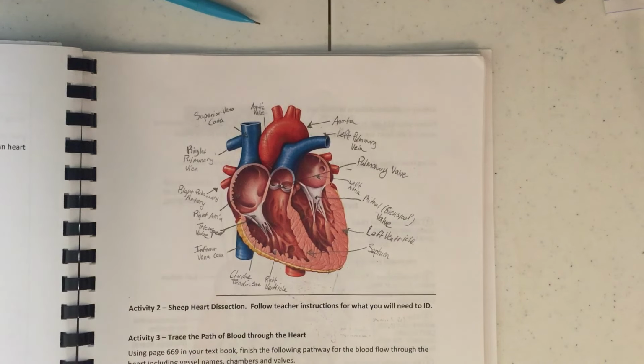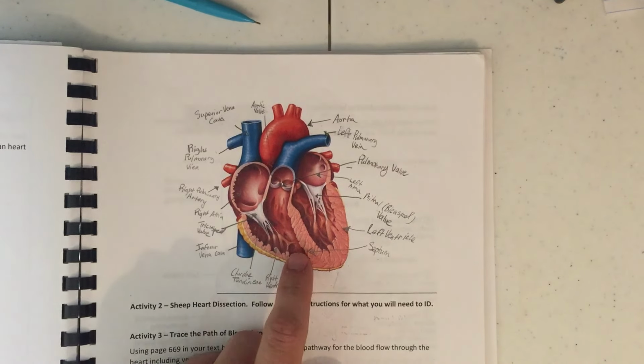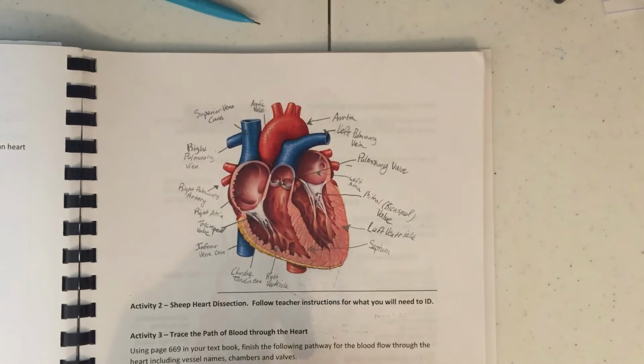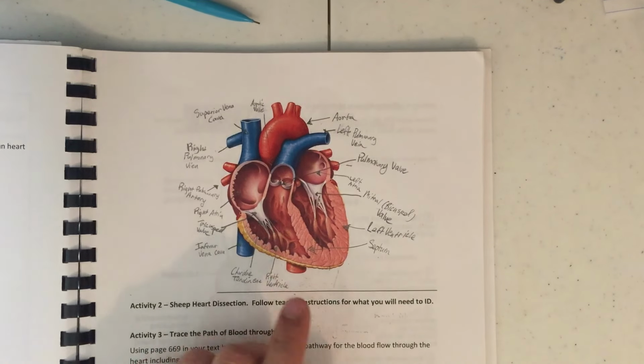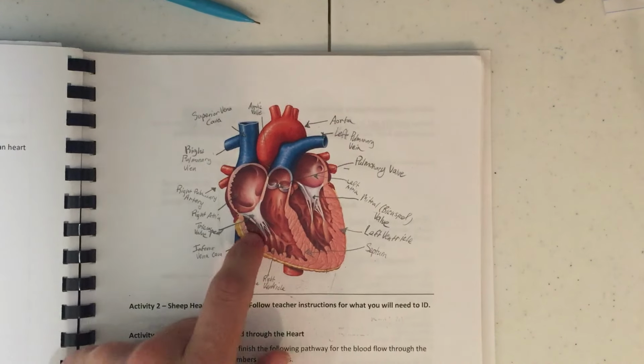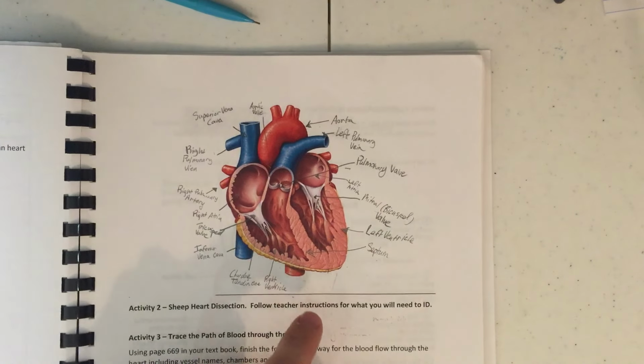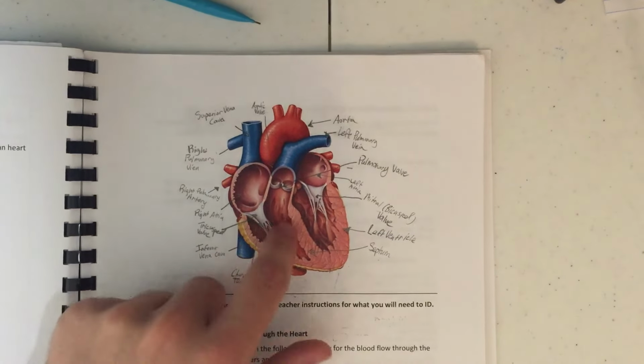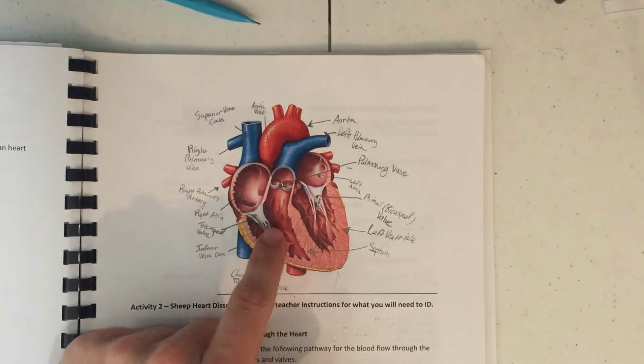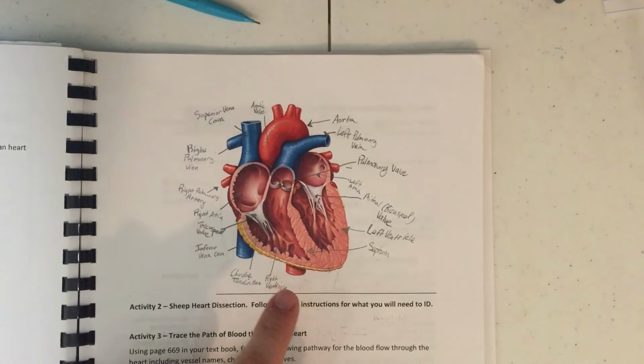Okay, some other things to note are the bicuspid valve. It's called that because it has two little flaps. Tricuspid has three little flaps. The chordae tendineae are the little strings, heart strings. The interventricular septum is just the wall that divides the ventricles.